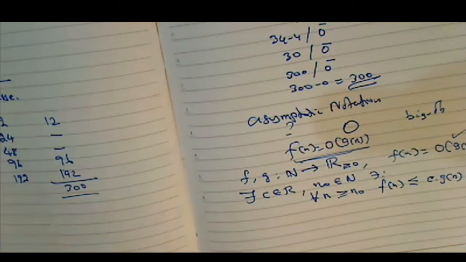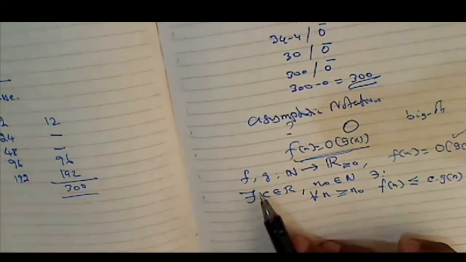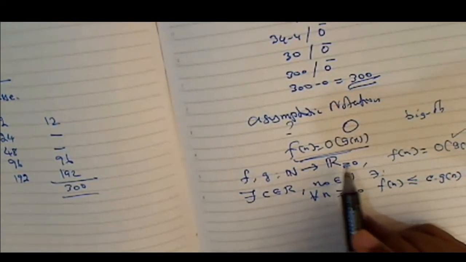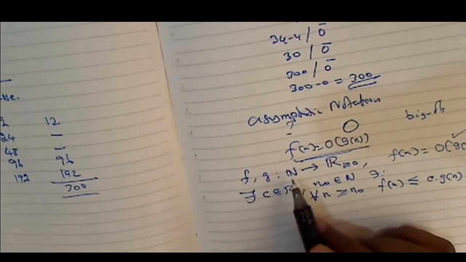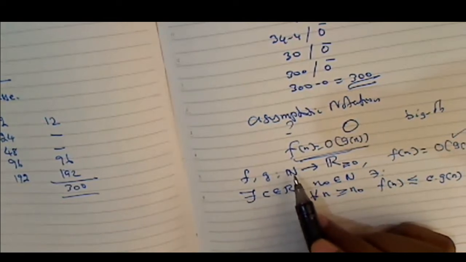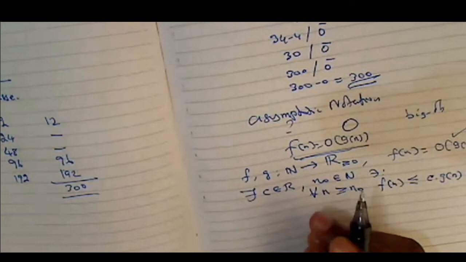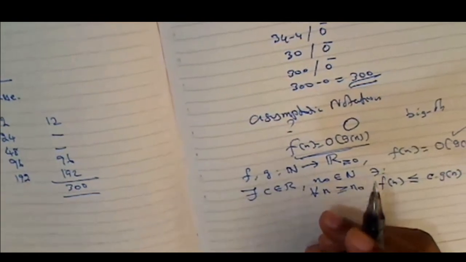Now, first of all, let us see each and every term we used here. First of all, why have we taken the function from the set of natural numbers to the non-negative real numbers? Why this n? So actually, when you say a time, you may say f of n.